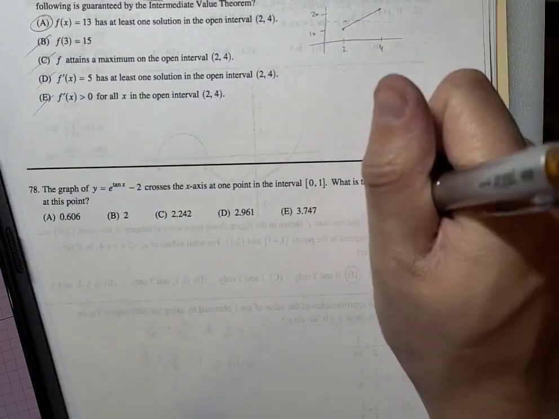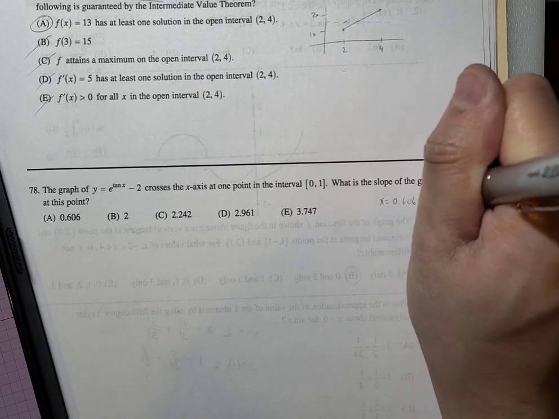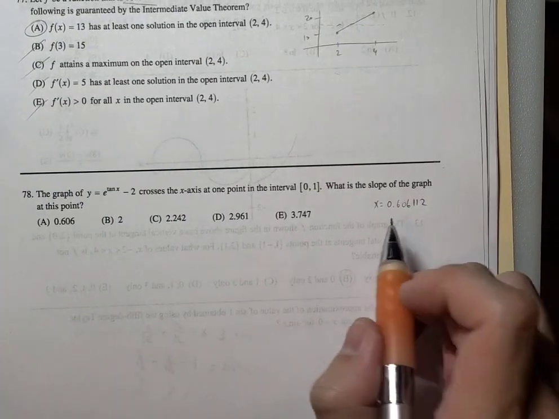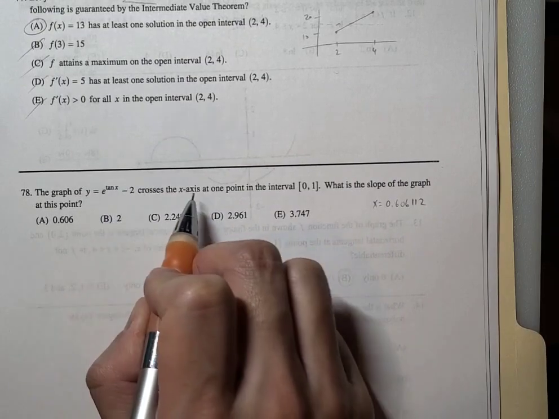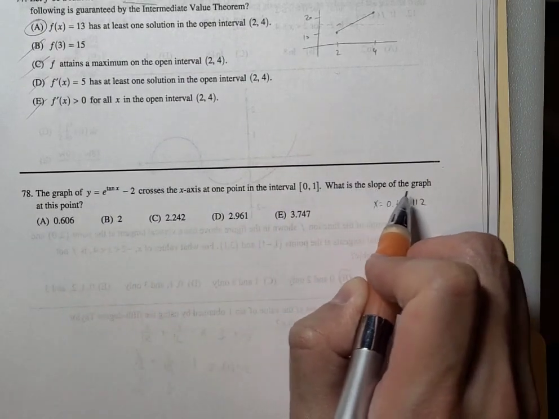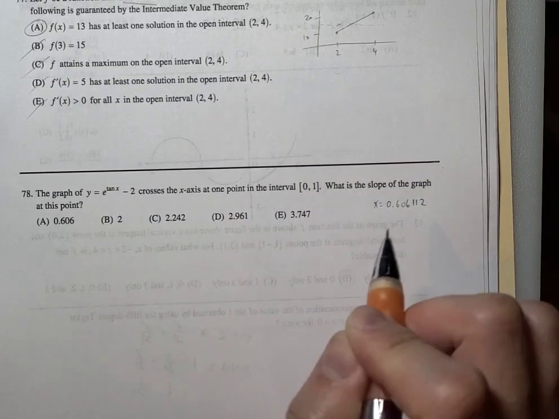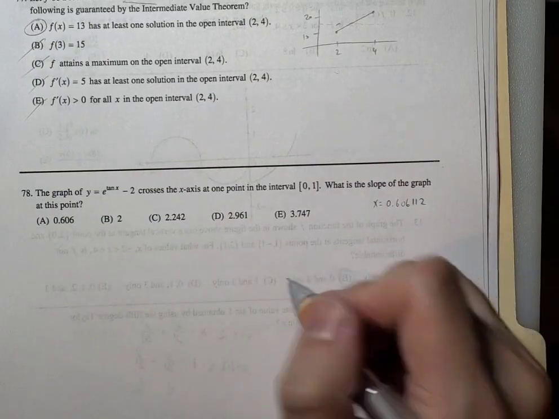So I'm just gonna round a bit. Let me just write all the digits that my phone gives out. Okay, so this is where this function crosses the x-axis. What is the slope of the graph at this point? So we need the slope of the tangent line at x is 0.606. Slope of the tangent line, that is the derivative.